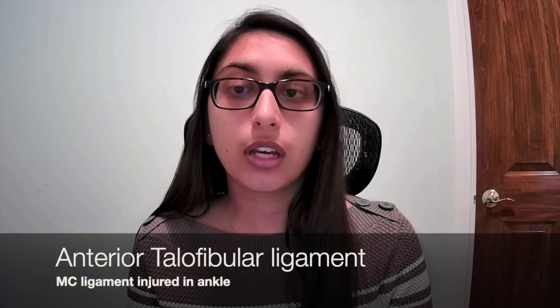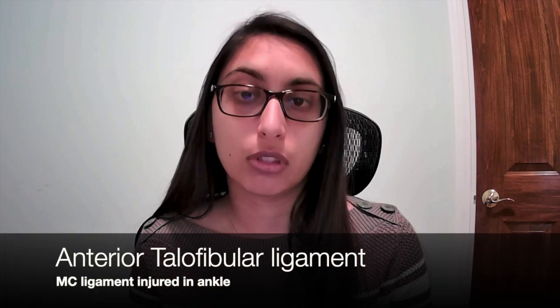The anterior talofibular ligament is the most commonly injured ligament in the ankle. It's a clinical diagnosis. It's the most likely thing that you sprained, so you don't need to do any imaging, but if your symptoms don't improve in about 2 months or so, you should get an MRI.